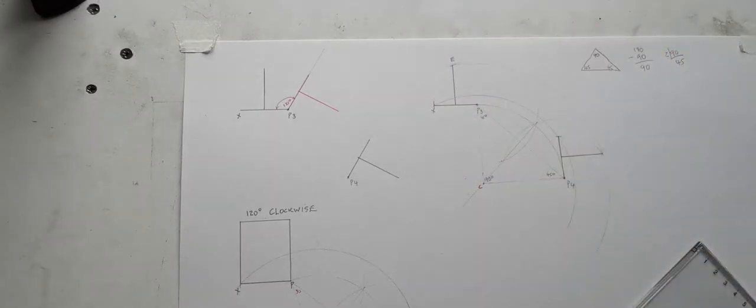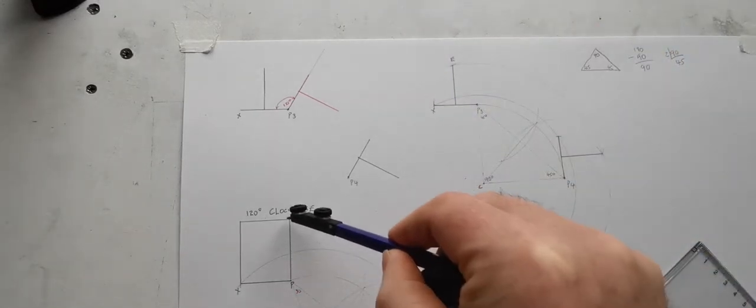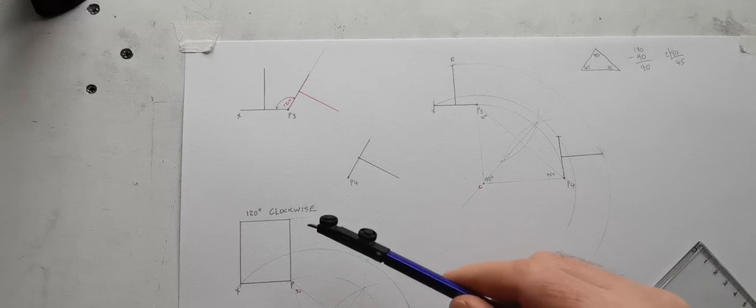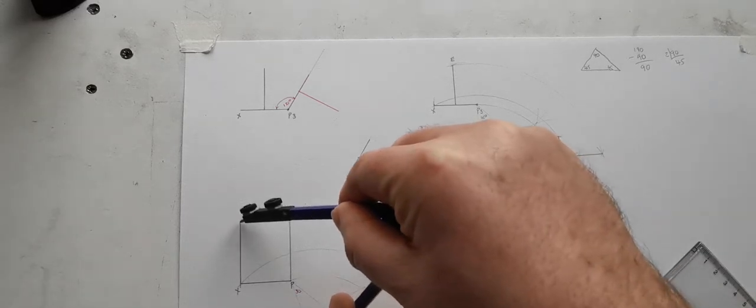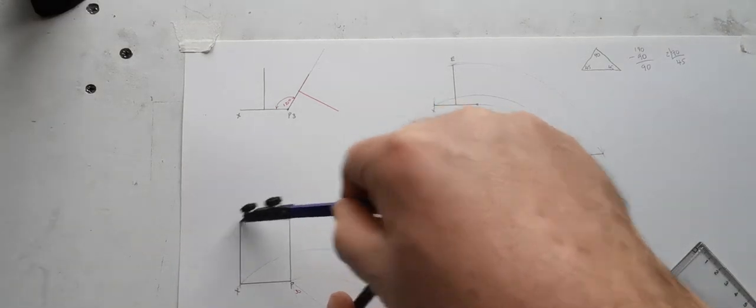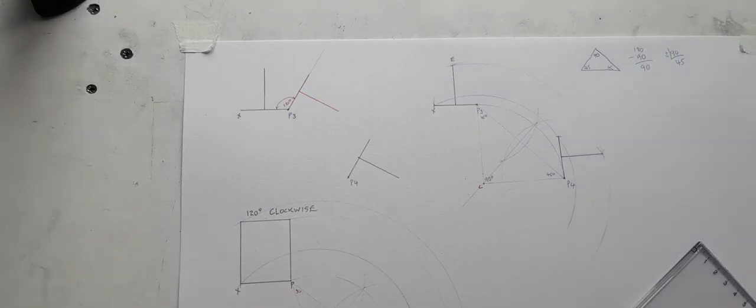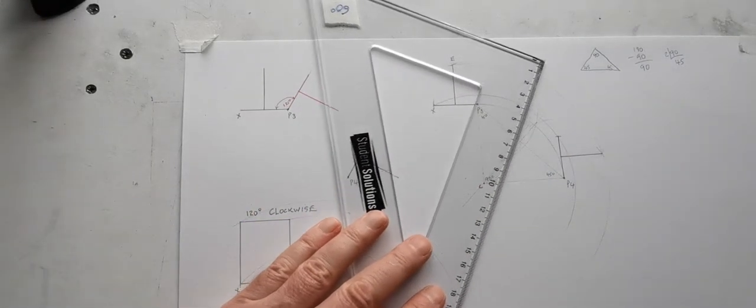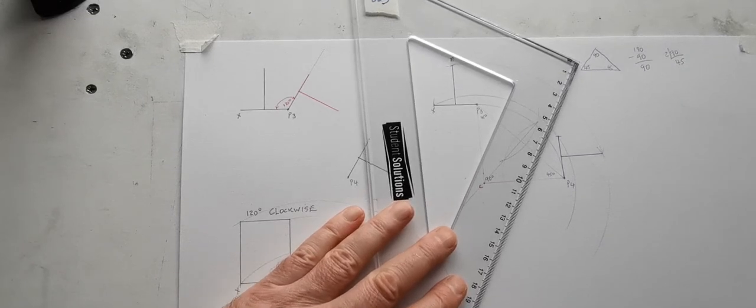And I could now swing the arc because I know that that corner must be here. And that last corner must be there. So like that's going to give it to me.